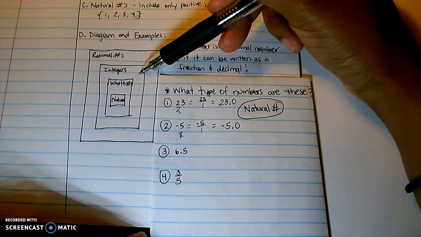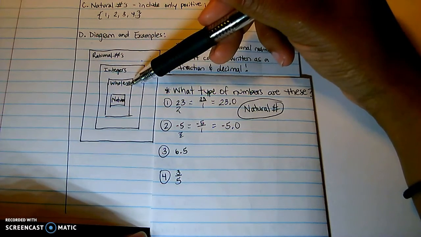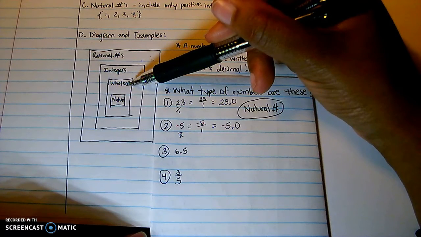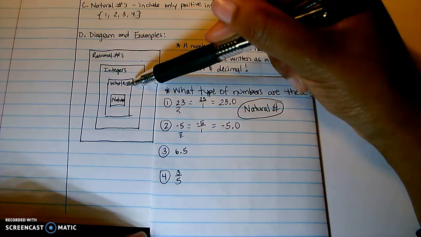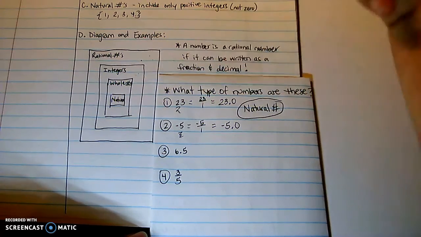Is negative 5 an integer? We know that integers include 0, positive whole numbers, and negative whole numbers. Negative 5 is a negative whole number, so yes, it's an integer. Is it a whole number? We know that whole numbers include 0 and all positive whole numbers. Well, we hit a roadblock there because negative 5 is definitely not positive. So that means we have to label this as an integer.